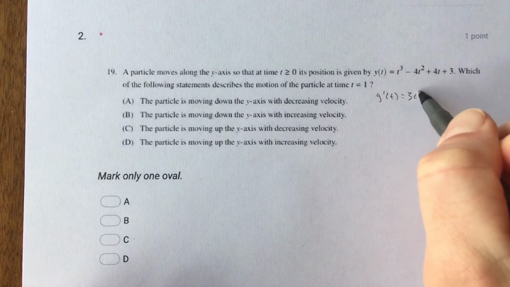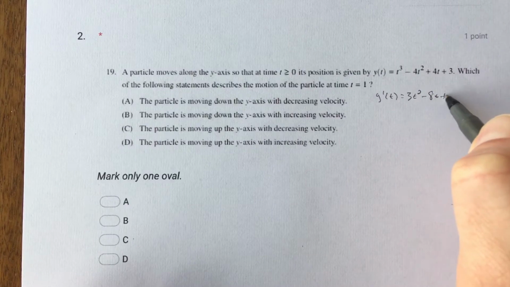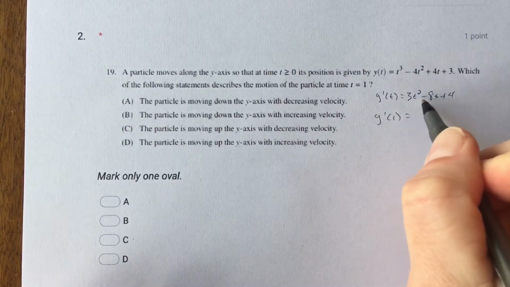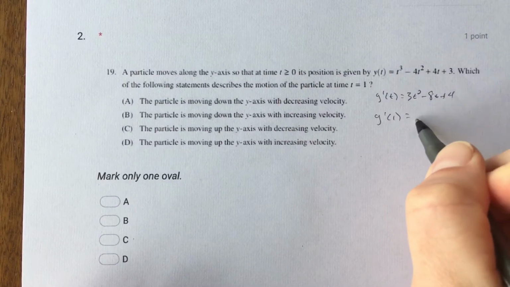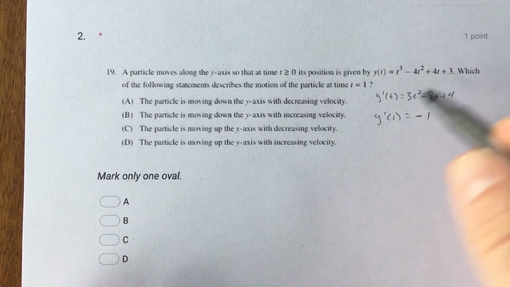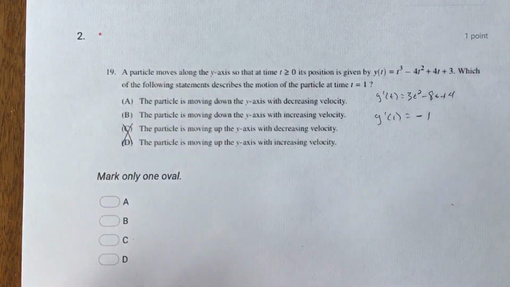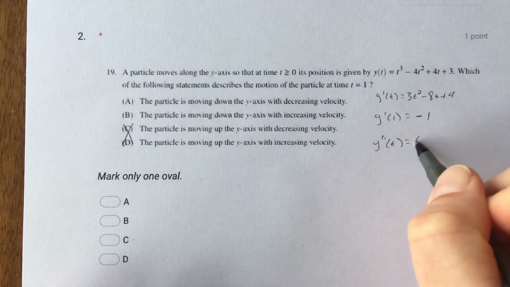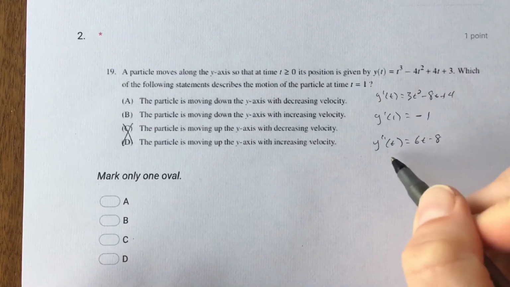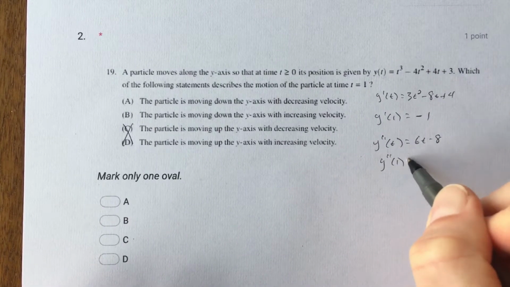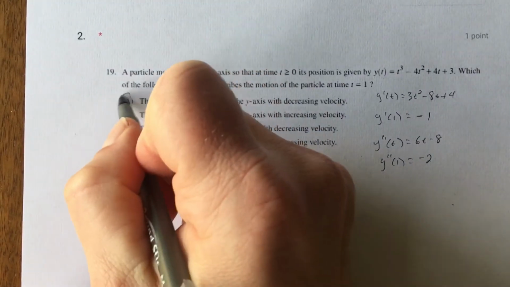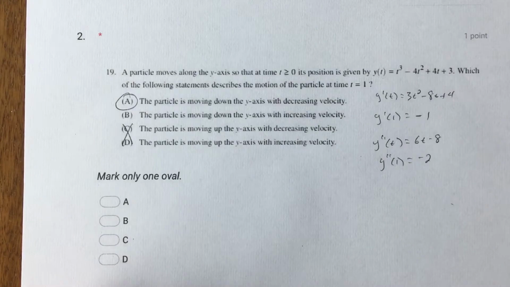That's 3t squared minus 8t plus 4. If we were to put 1 into that, we'd get 3 minus 8, negative 5, plus 4, we'd get negative 1. So we're moving down, not up, so we can get rid of C and D. Okay. Now, second derivative is our acceleration, so that's 6t minus 8. If I put 1 into that, I'll get 6 minus 8, which is negative 2, so we're decreasing. So A describes what's going on there. All right, not too bad.